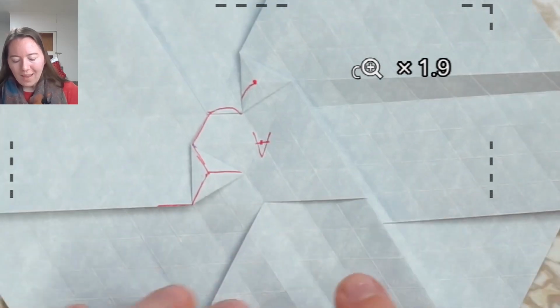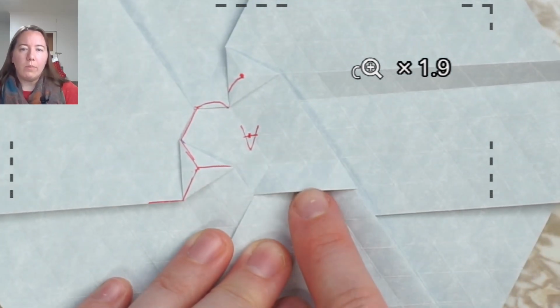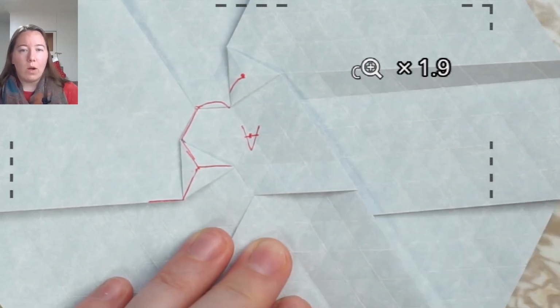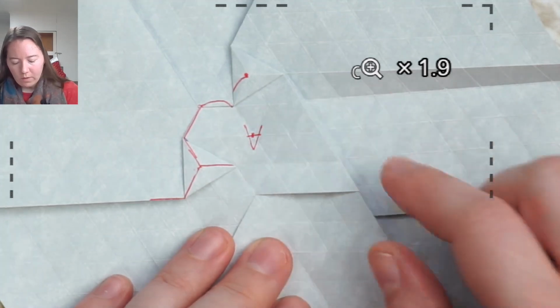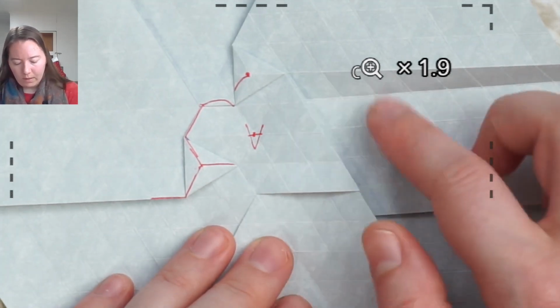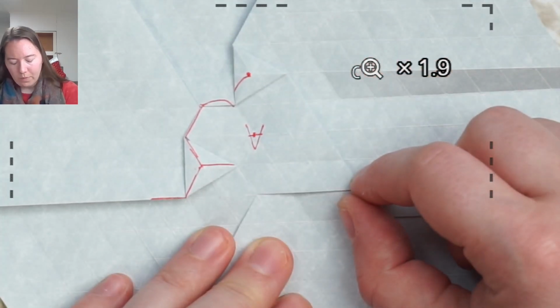From here, I want to add the closed triangle on this bottom plate while I'm on this side of the paper. But that's going to be a little difficult given the existing layout.